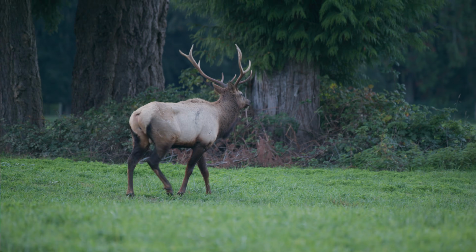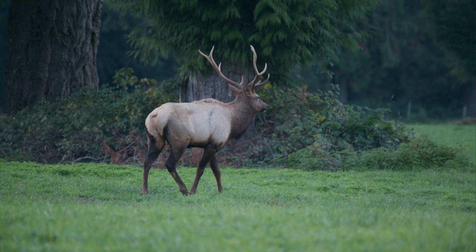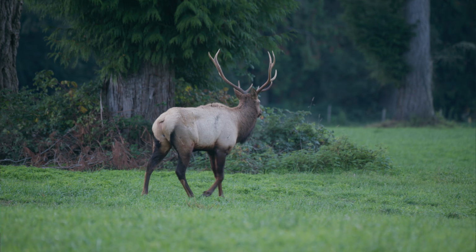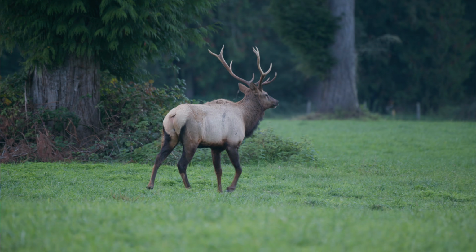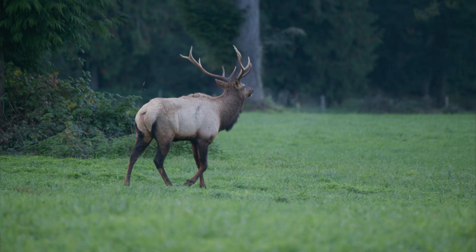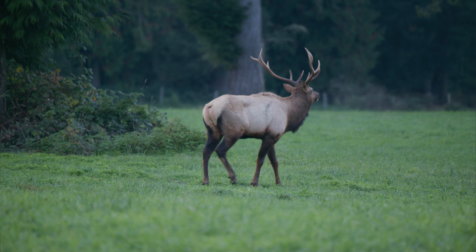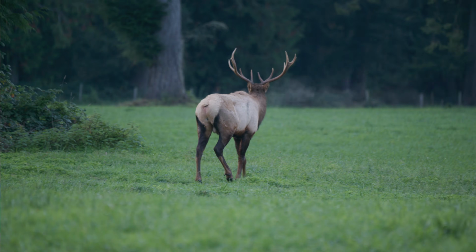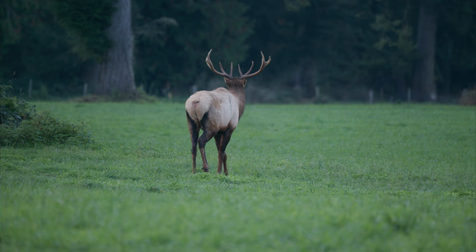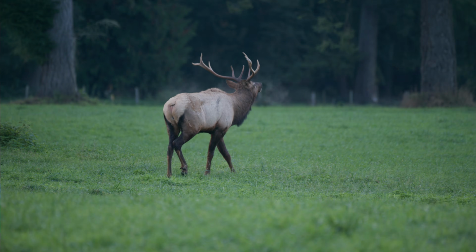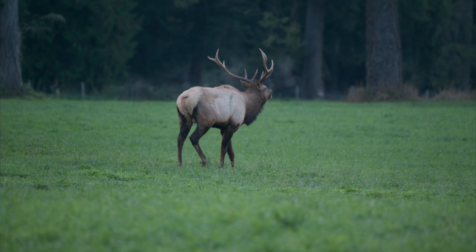Well, that 1/60th is quite a slow shutter speed. So this is a great setting, again, because it's full frame, 1/60th of a second. It's an amazing setting when you're dealing with low light shooting situations. This elk is a perfect example of that. This would be kind of sunset at this point.